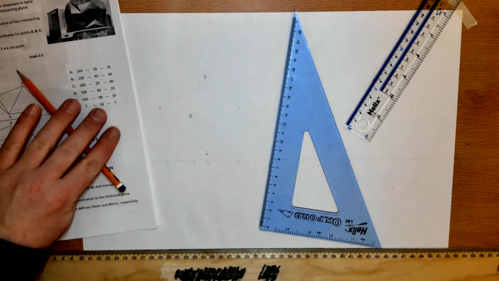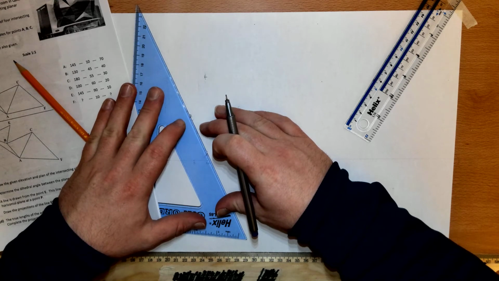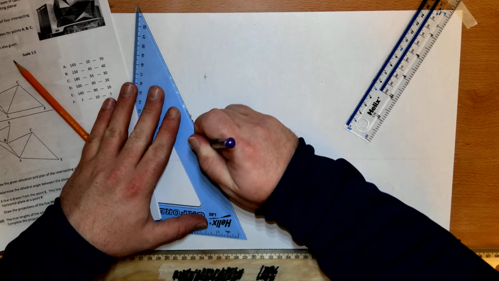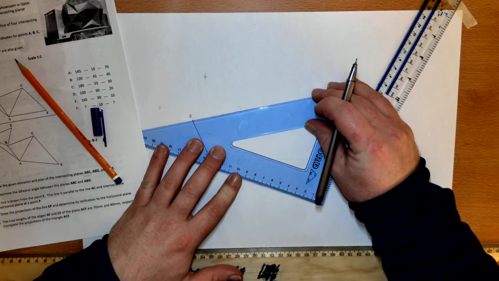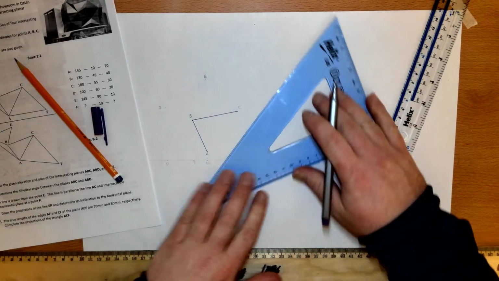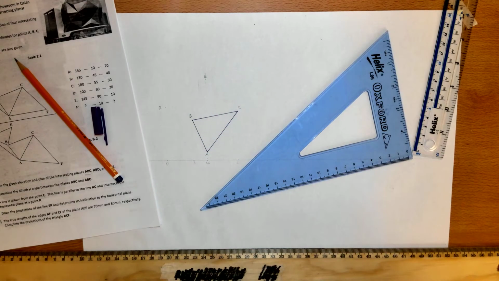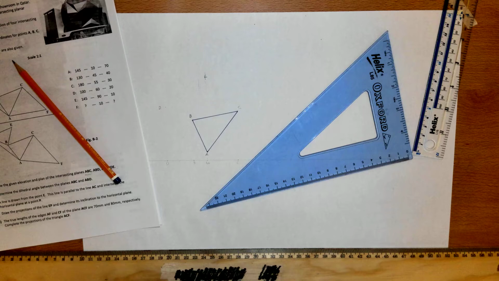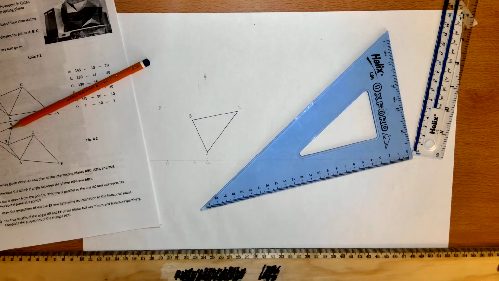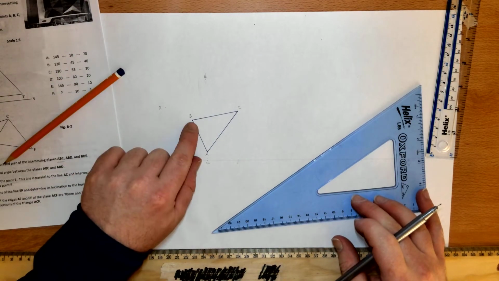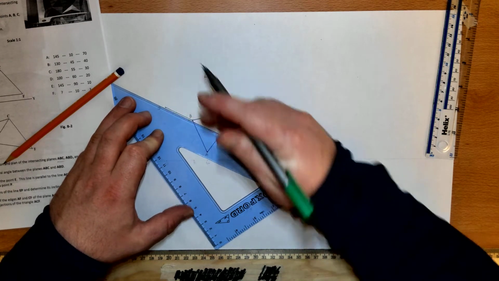So I'm going to do that, and I'm going to use different colors. I'm going to use purple for A, B, C. So A to B, B to C, and A to C. Now that I have that done, I can move on to ABD. Now this is where it gets a little bit tricky, because we have a common line. So we have AB, then we have BD, so I can join that. And I have AD.